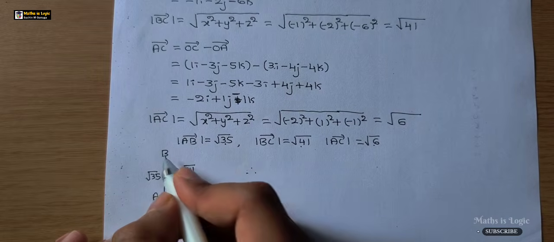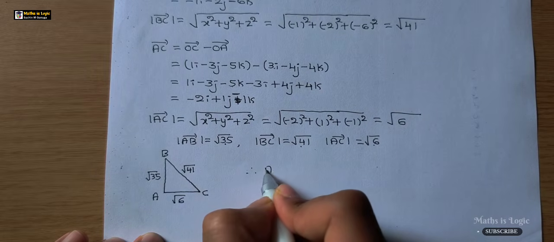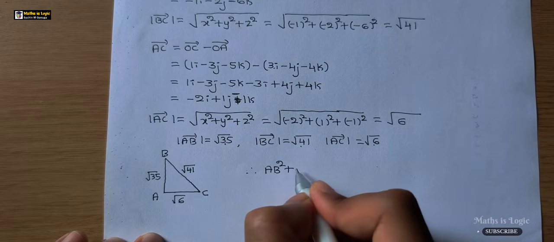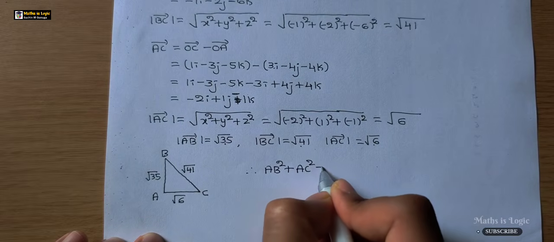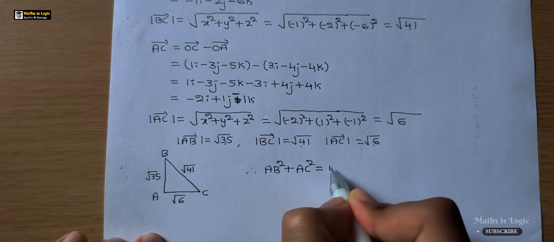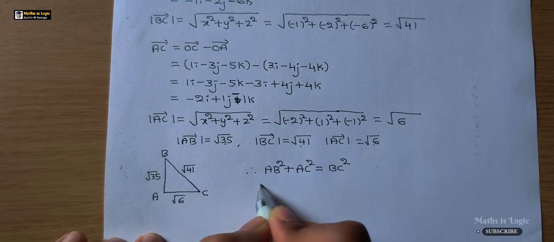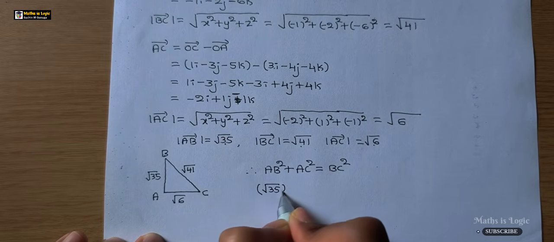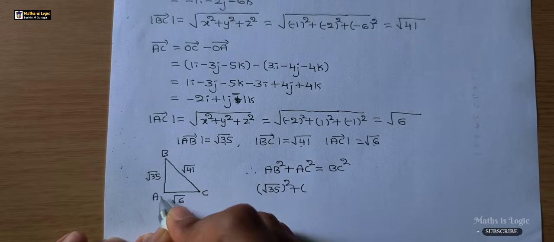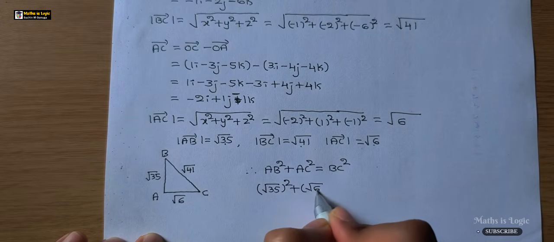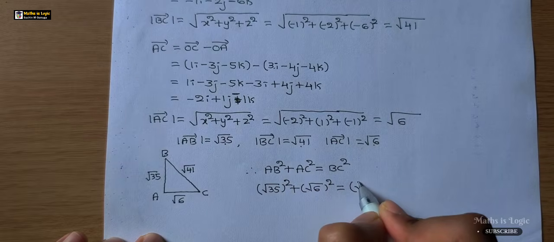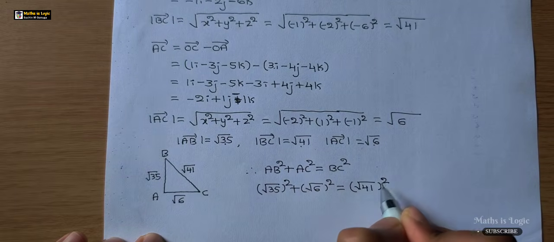Therefore the Pythagoras theorem tells us AB square plus AC square is equal to BC square. Substitute AB: root 35 square plus AC root 6 square is equal to BC root 41 square.